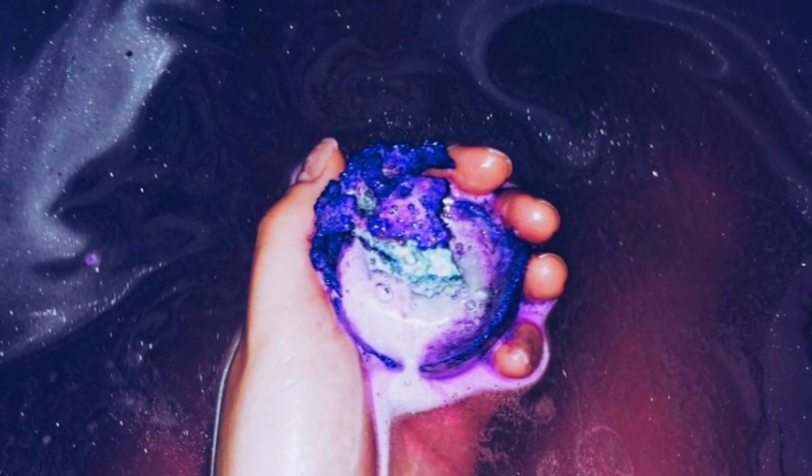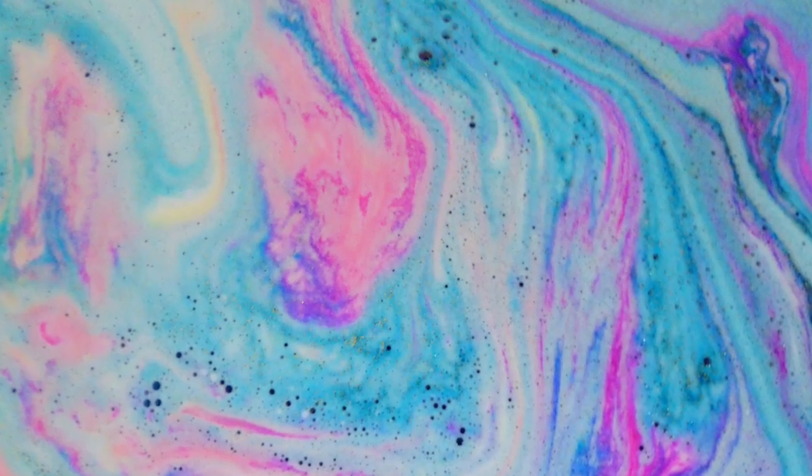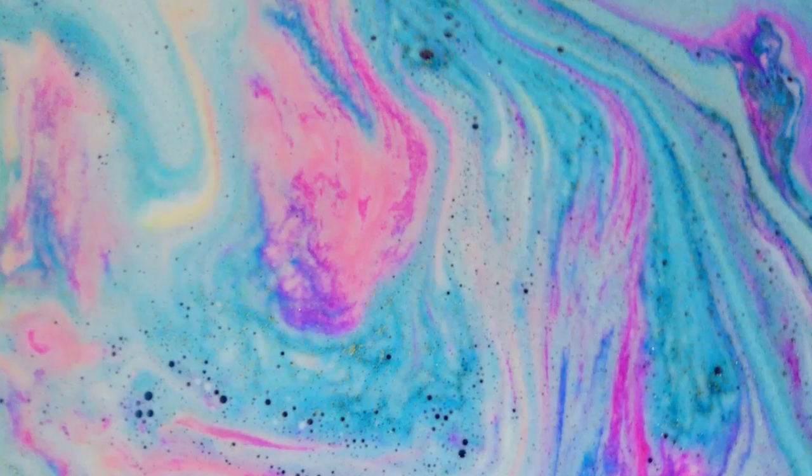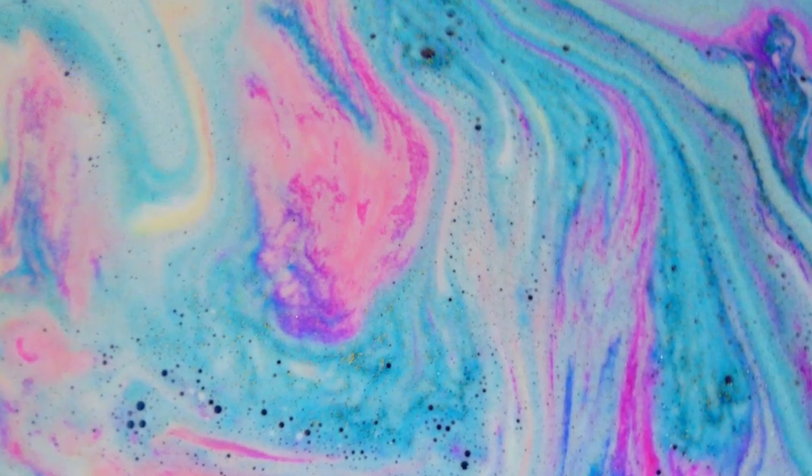bath bomb. And I know you guys in here might be thinking that bath bombs are only for girls, but seriously, what's not to love about water that looks this gorgeous?